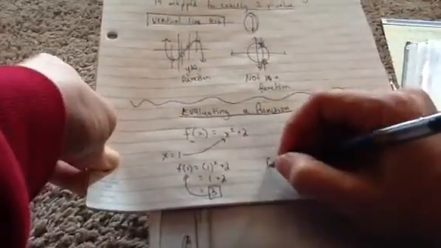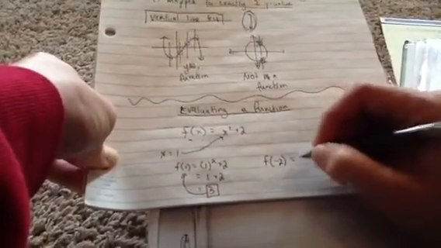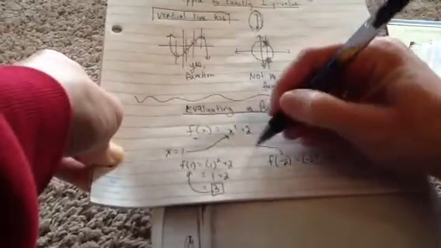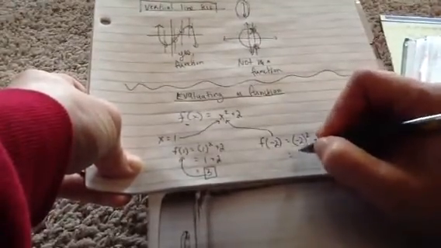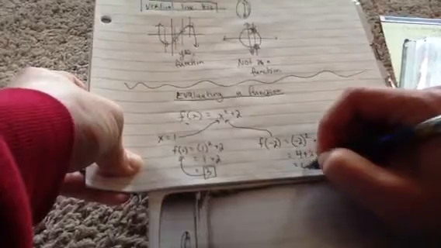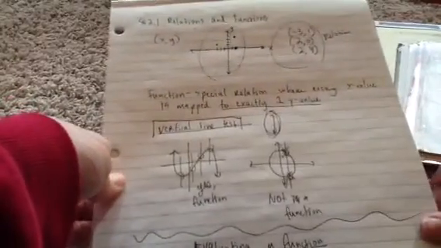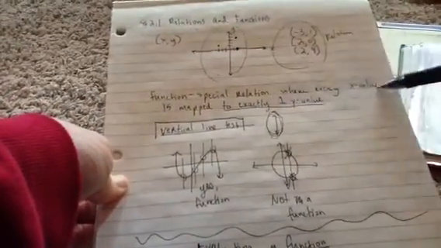If we wanted to evaluate this function at something like -2, everywhere we see our x, we plug in our -2, and we do the math. -2 squared is 4. 4 plus 2 is 6. F of -2 equals 6. So that is an example of evaluating a function. And a function is a special relation where every x value is mapped to exactly one y value. We test it using the vertical line test.